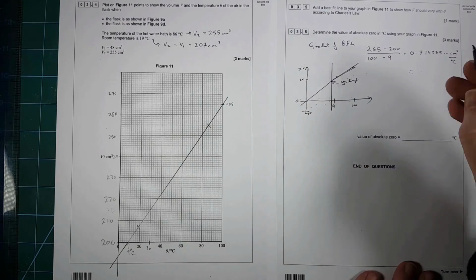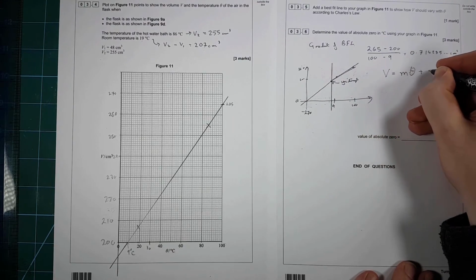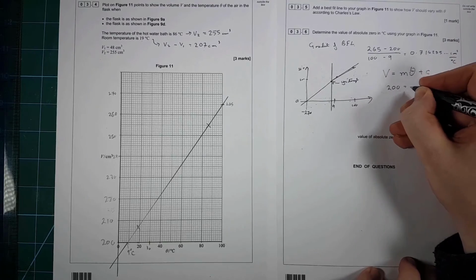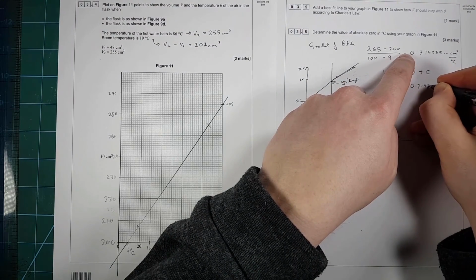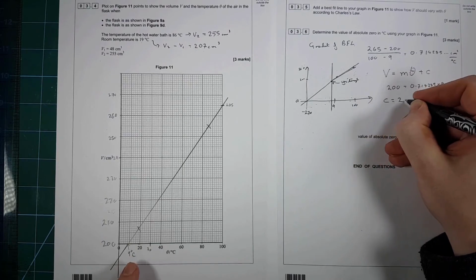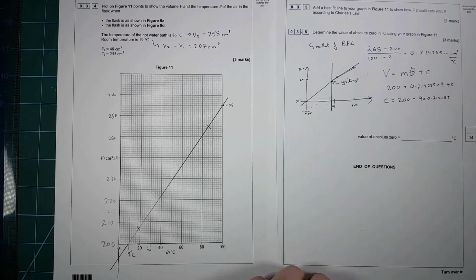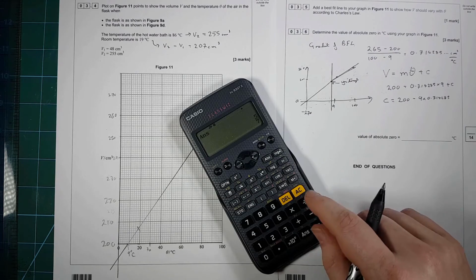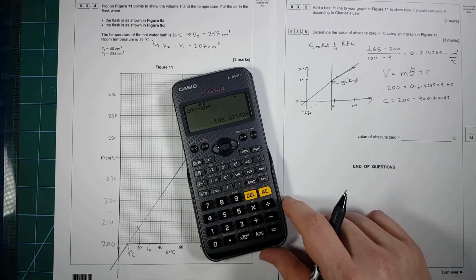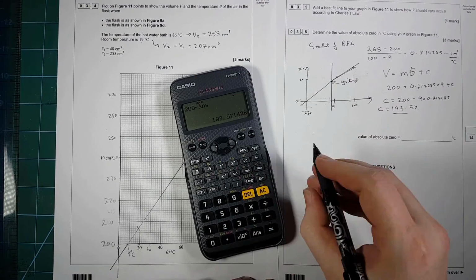So we know the gradient, so now we need to find the y-intercept. So we've got v is equal to the gradient times theta plus c. So let's pick a point. Let's go for this point here. So 200 is equal to the gradient 0.714285 times theta, which is 9, plus c. So c is equal to 200 minus 9 times 0.714285. Right, so we times that by 9, we do 200, take away our answer, and that gives us c is equal to 193.57.